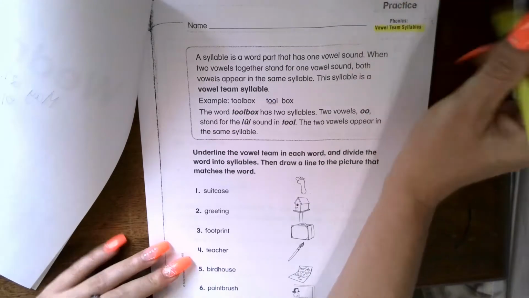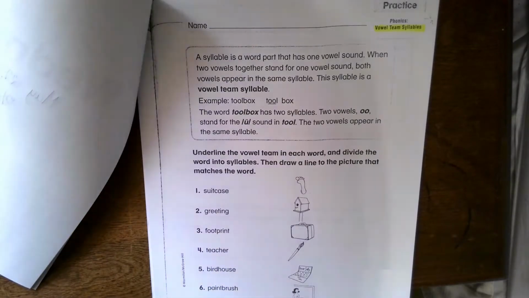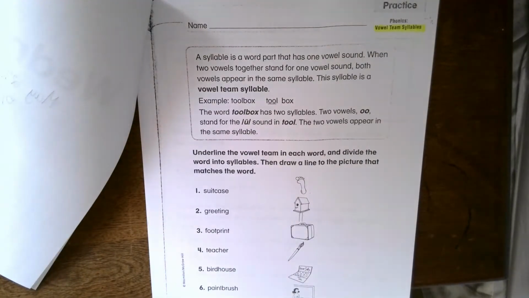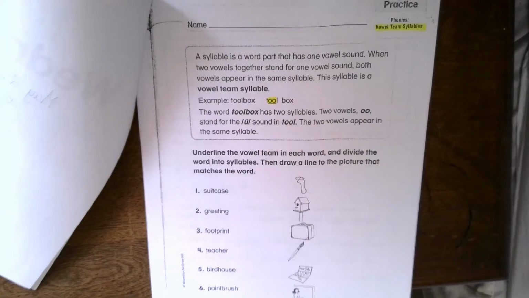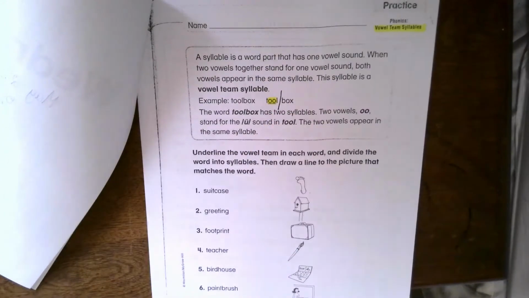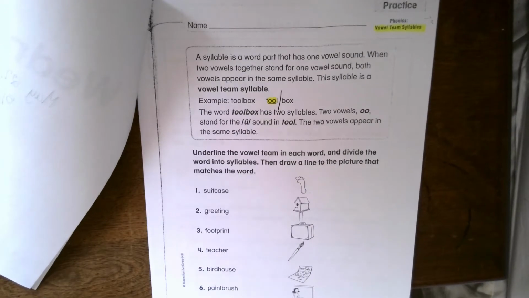team syllables. Okay, so it says a syllable is a word part that has one vowel sound. When two vowels together stand for one vowel sound, both vowels appear in the same syllable. This syllable is a vowel team syllable. Example, toolbox. The double O is your vowel team, and your two separate syllables are tool and then box. The word toolbox has two syllables. Two vowels, O-O, stand for the U sound in tool. The two vowels appear in the same syllable.